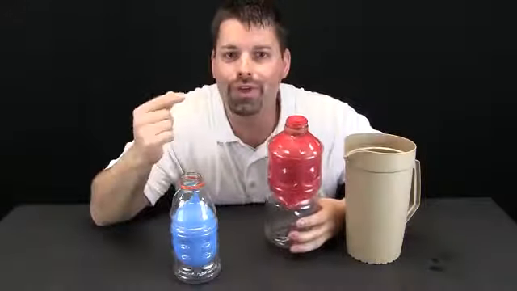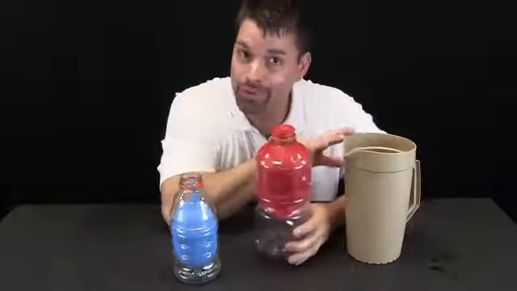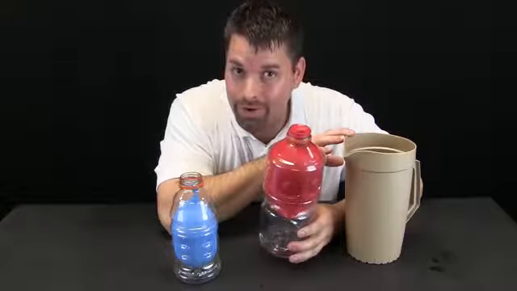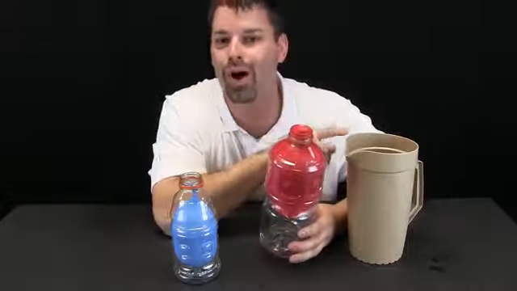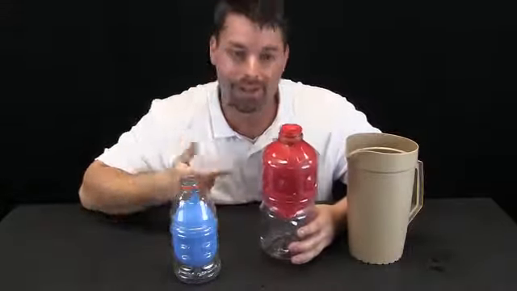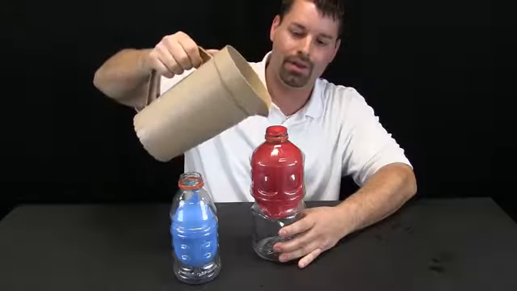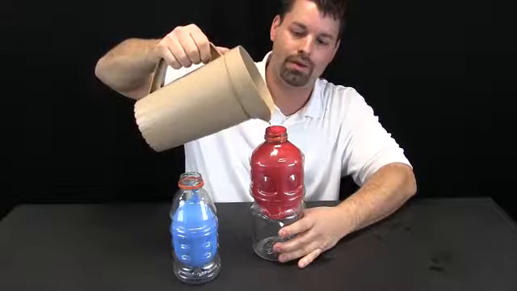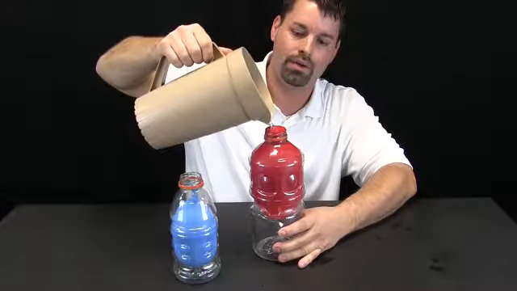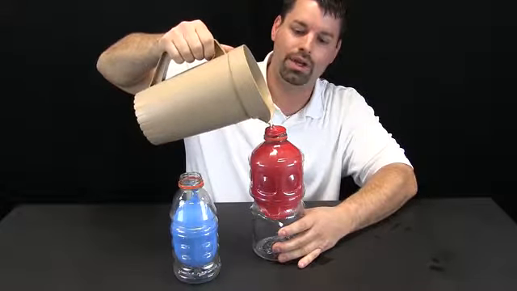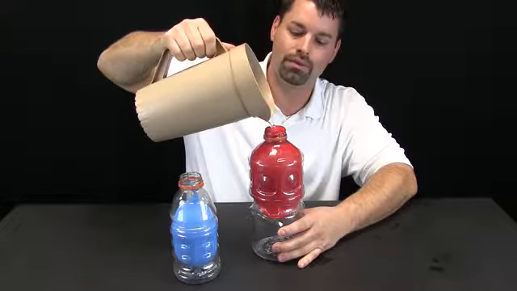Now, what do you think the next step is? I have an open balloon. I have a pitcher of water. All I have to do is pour water from the pitcher into the balloon and then tie it off. Let's do this. You can hear the water running into the balloon.